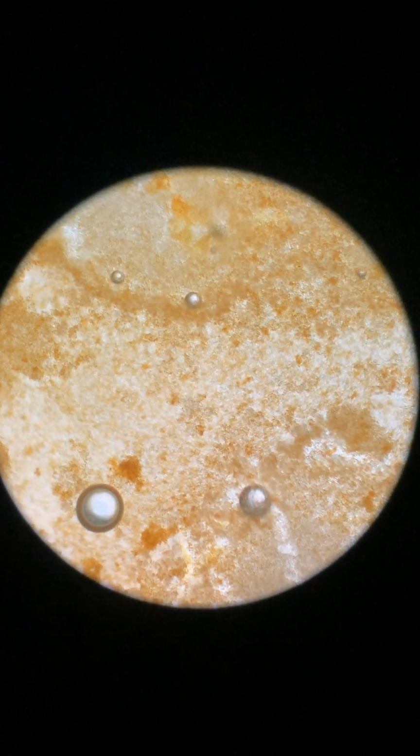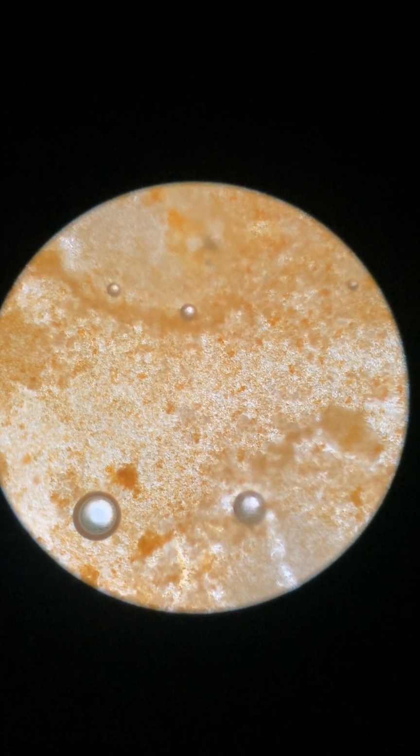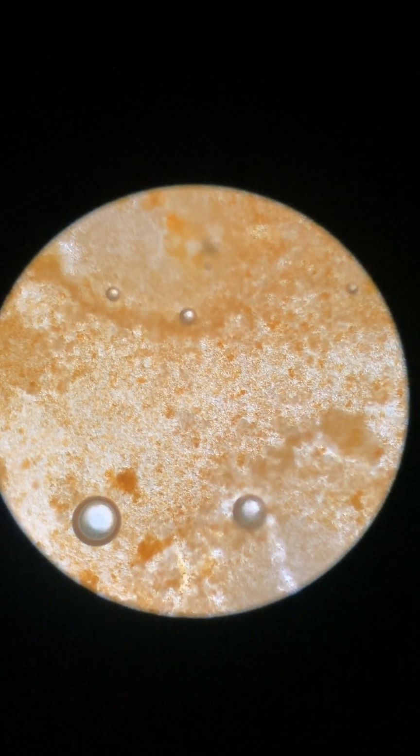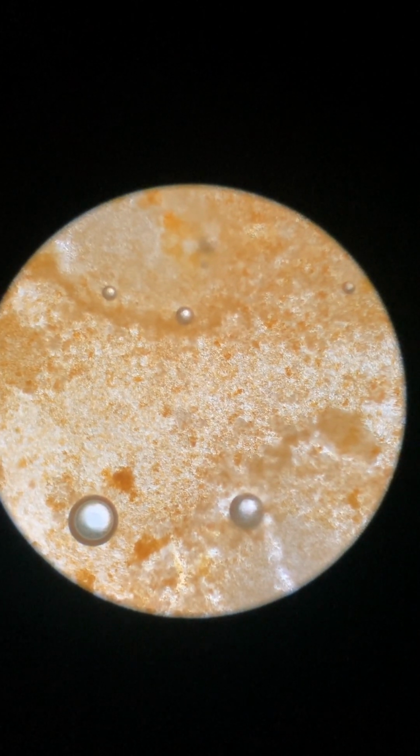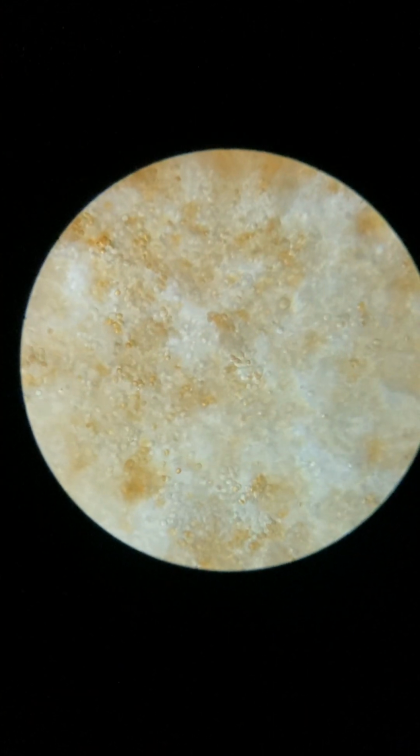Here's what I saw at medium power on my microscope. Those bigger bubbles, kind of at the bottom of the screen, are just air bubbles. And here's what I saw at high power. It's hard to tell on my screen, but at home, make sure you're looking for yeast cells that have another cell attached to them. This is an example of budding.